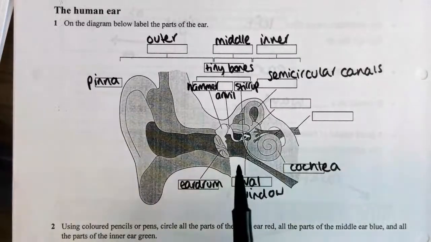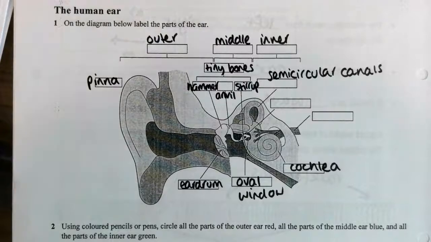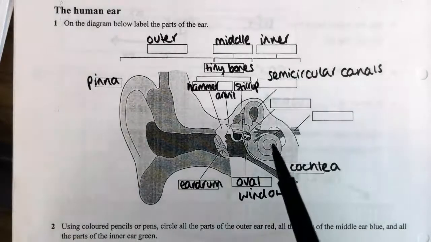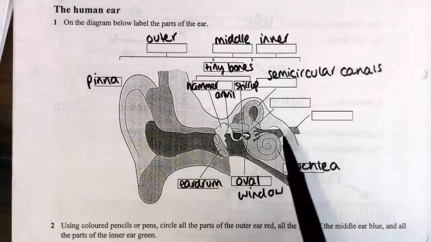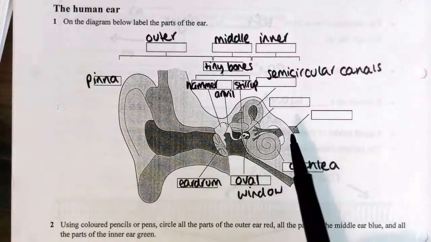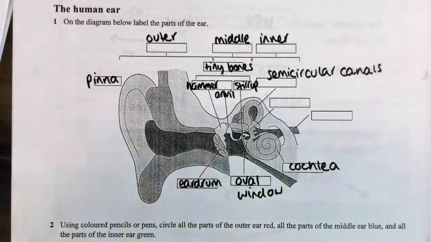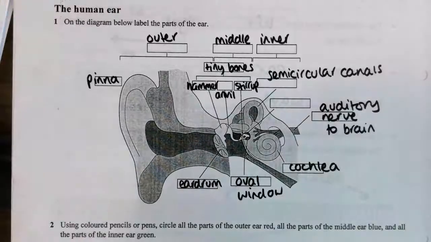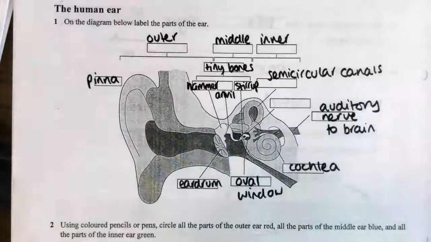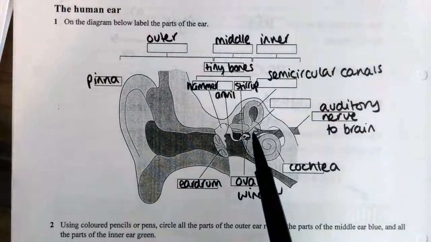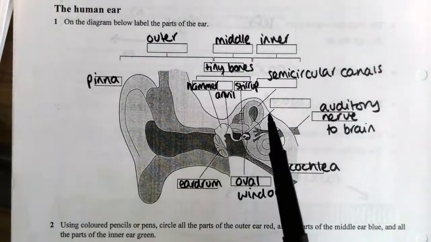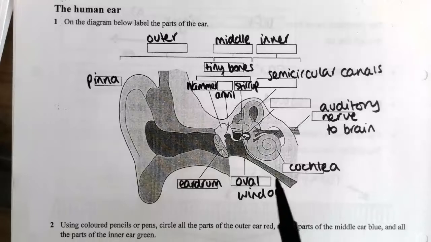Now inside the cochlea there's liquid and tiny hairs, and they vibrate, and the hairs, I suppose, are attached to this nerve here. So this is a nerve that sends the signal to your brain. So let's fill that in as well. So we've got auditory nerve to brain there. This little one here, honestly, I'm not sure what it's pointing at, so I just don't have it filled in. We'll just leave it blank. Okay.